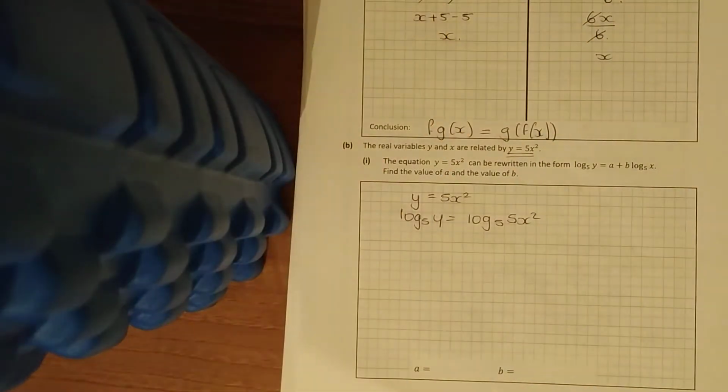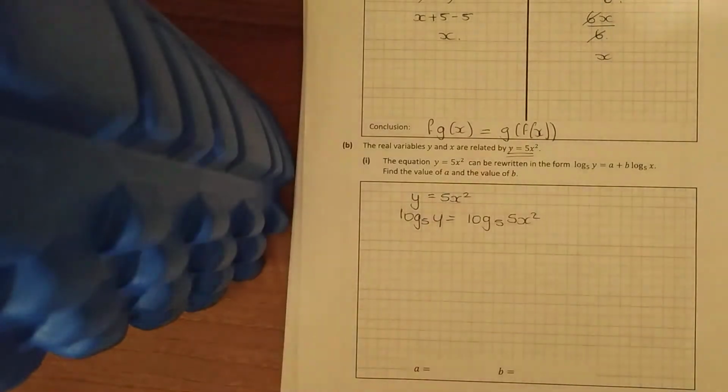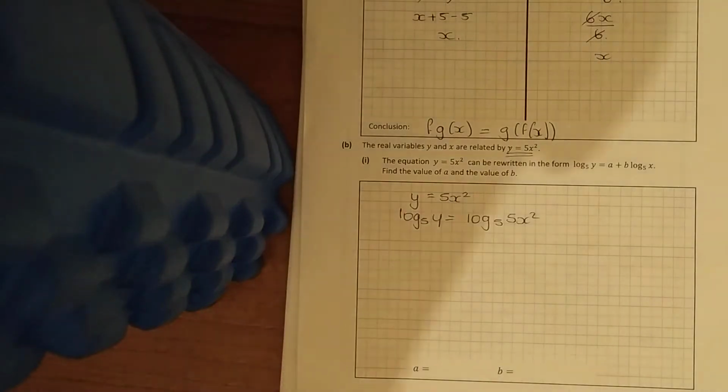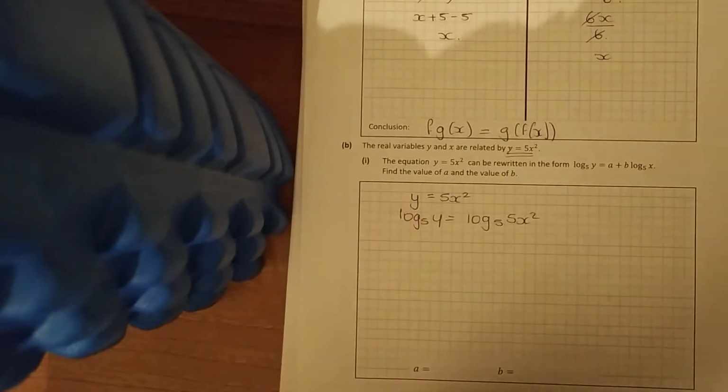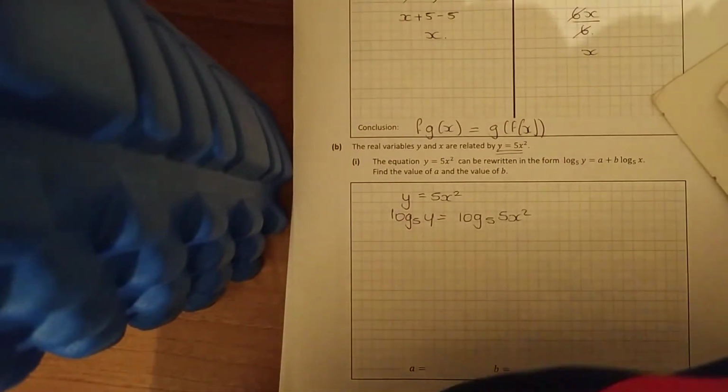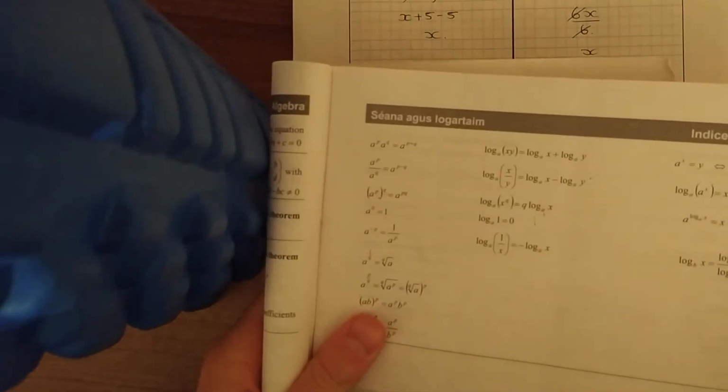Now, formula book. So if you go to your formula book, page 21, you see all these wee rules of logs in front of you.